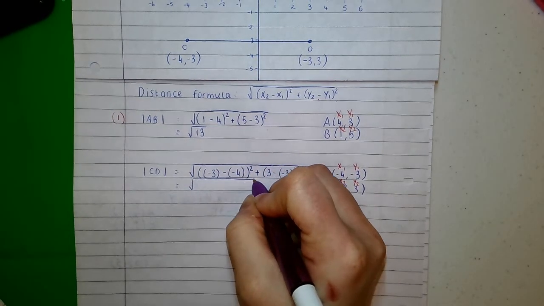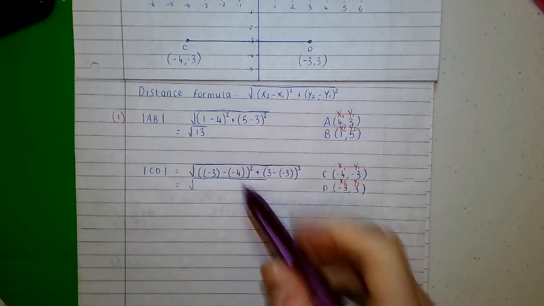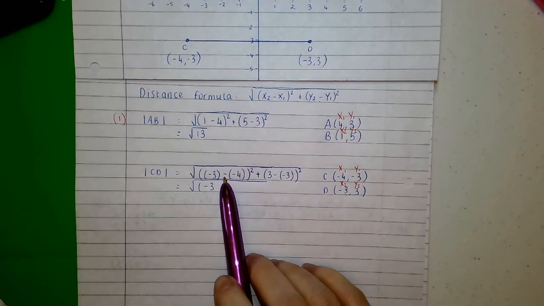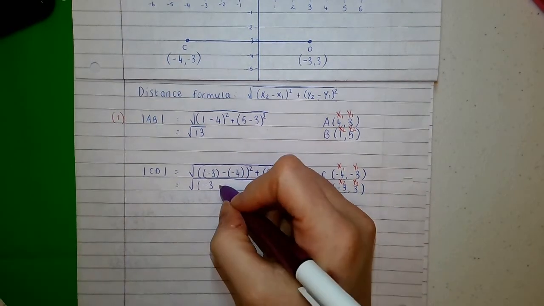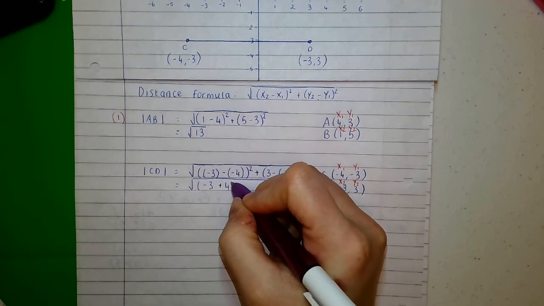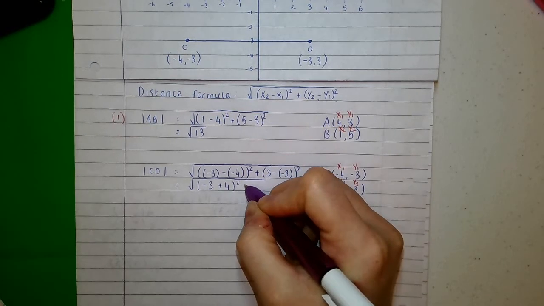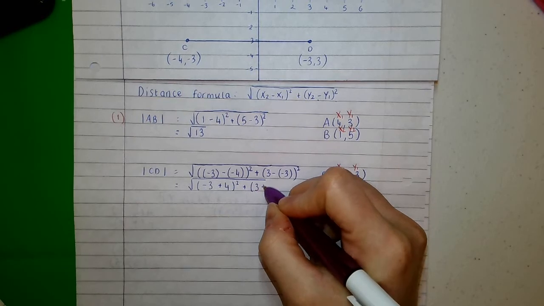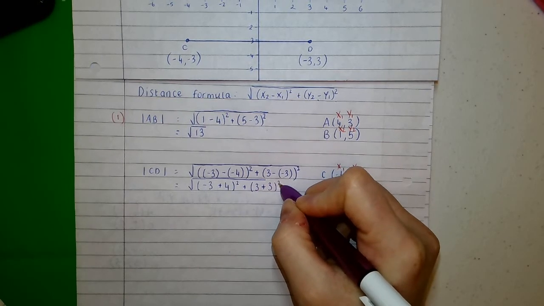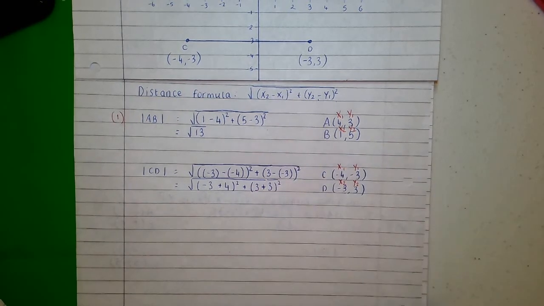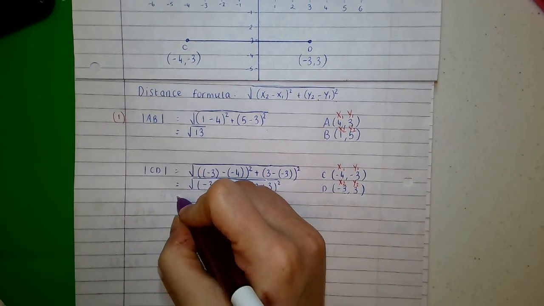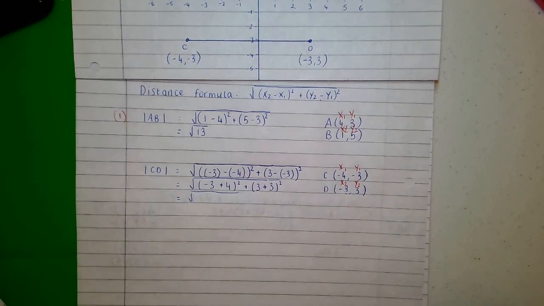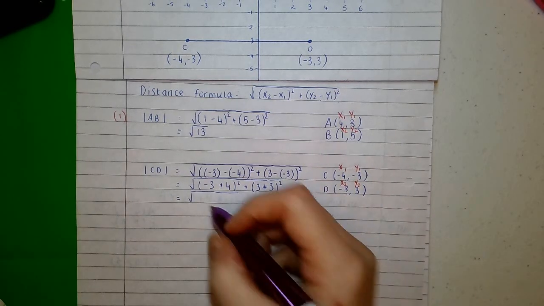So we're looking at inside the brackets first of all. That minus 3 can just come out as just minus 3. And then here, 2 minuses, as we know, will give us a plus 4. And that's squared. Plus, the same with this one, 3. And then 2 minuses will give us a plus 3. And that's also squared. Again, we can put this straight into our calculator. And we should get a surd answer of root 37.